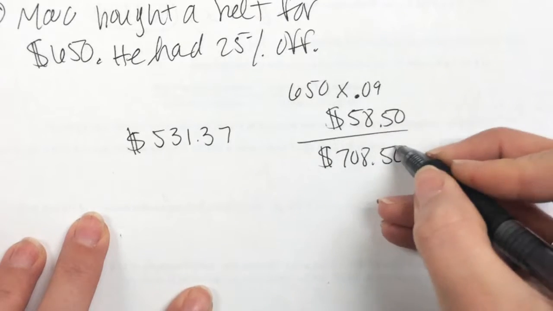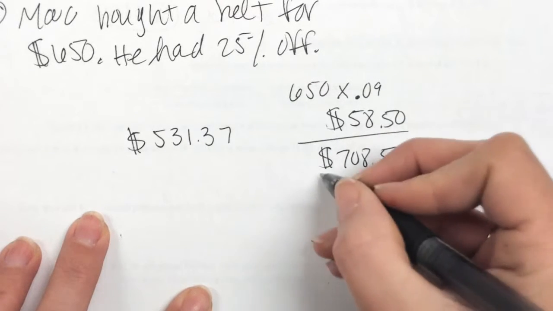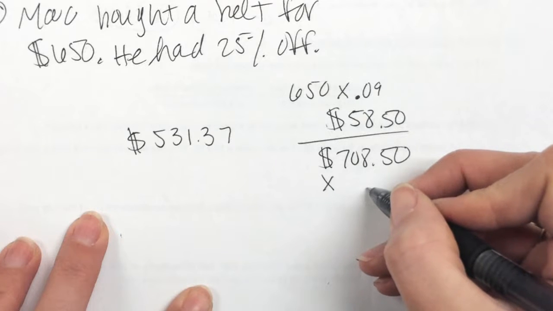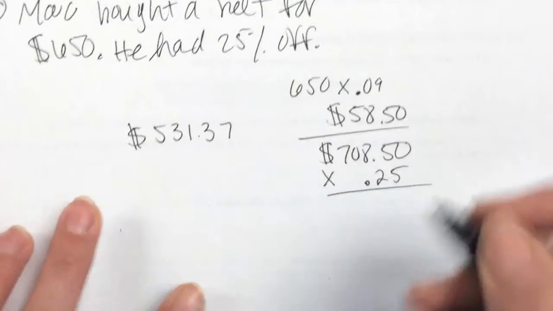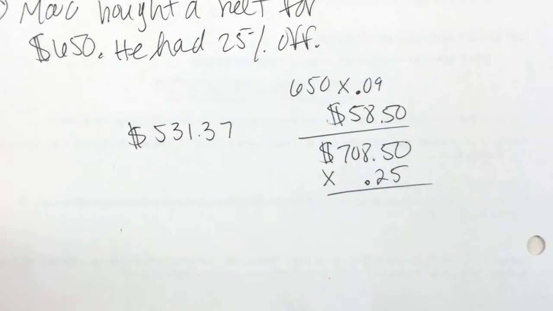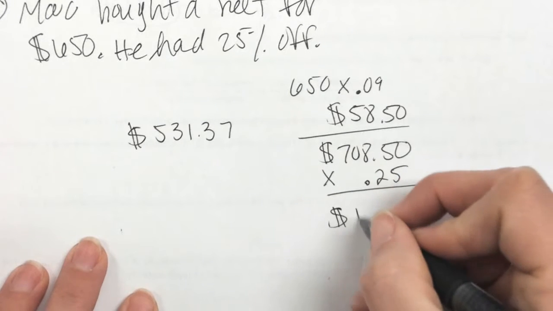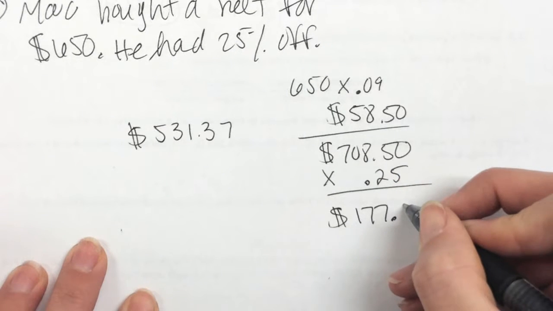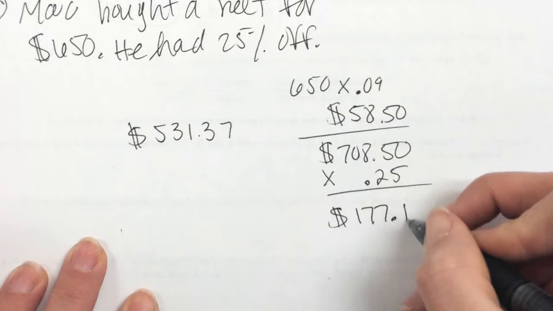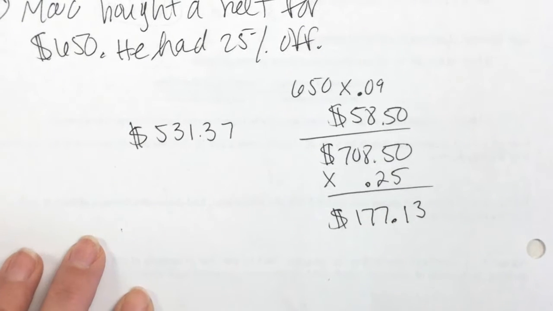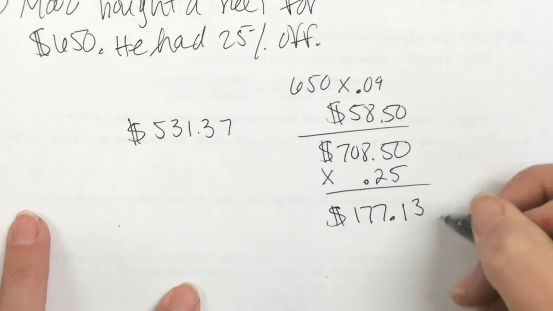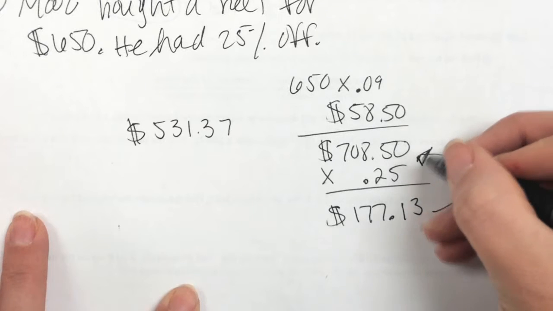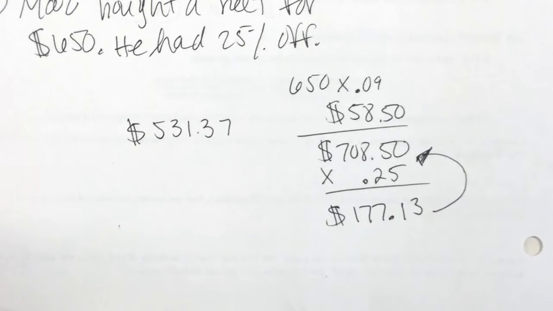And then we gotta take this and do what with it? Times 25%. 0.25. Tell me what you get. $177.125. No, round it. 13. And then you subtract it from this one. Yeah, round to the nearest cent always. Because it's money we're talking about, right? Yeah, you didn't round up.